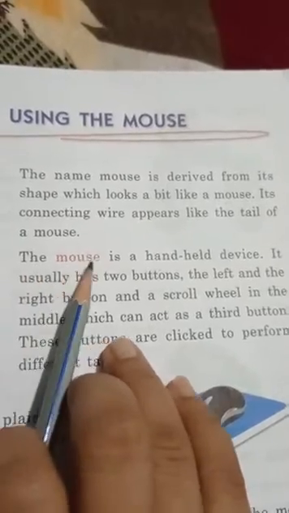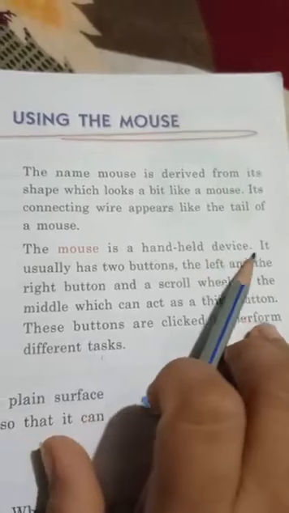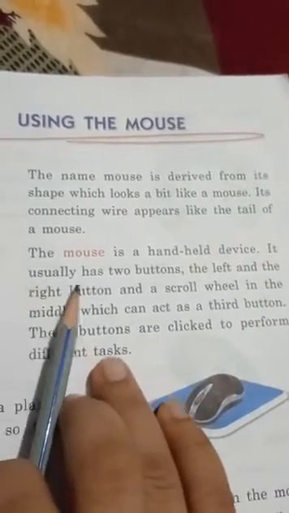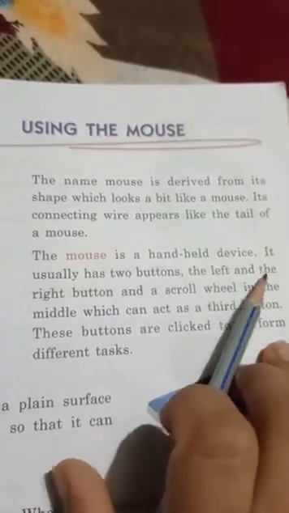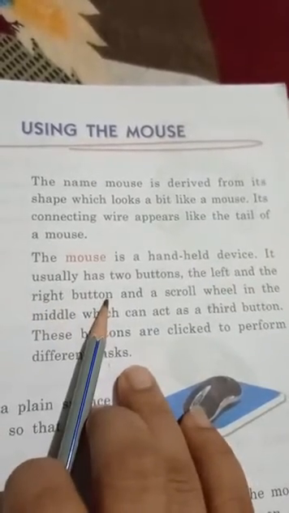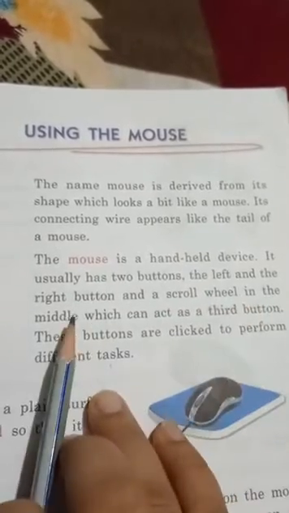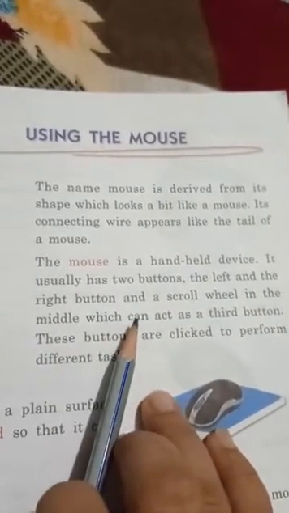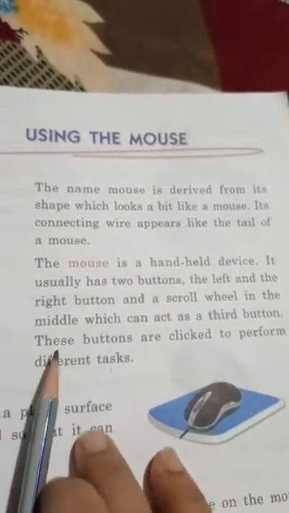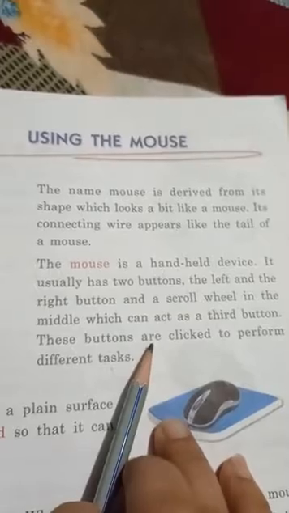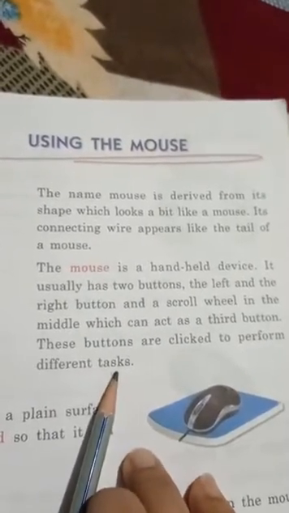The mouse is a handheld device. It usually has two buttons, the left and the right button, and a scroll wheel in the middle which can act as a third button. These buttons are clicked to perform different tasks.